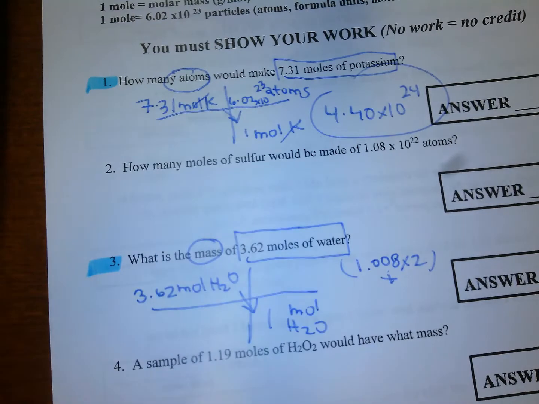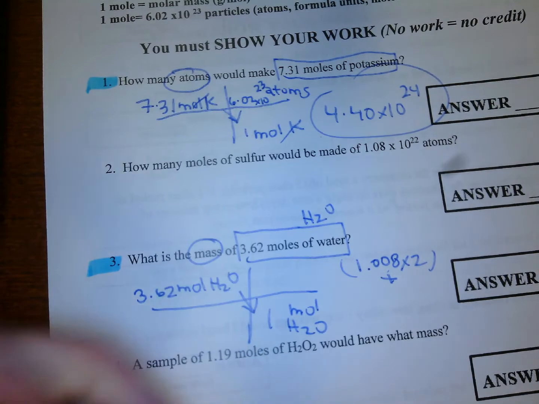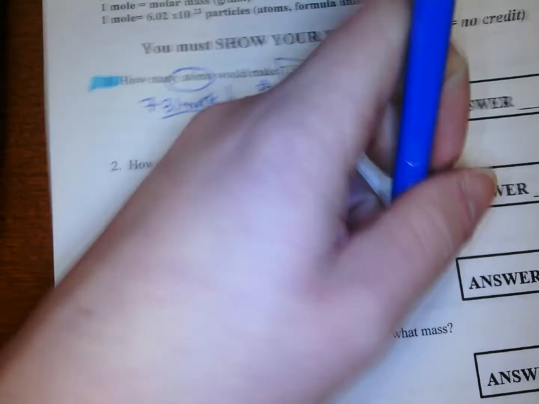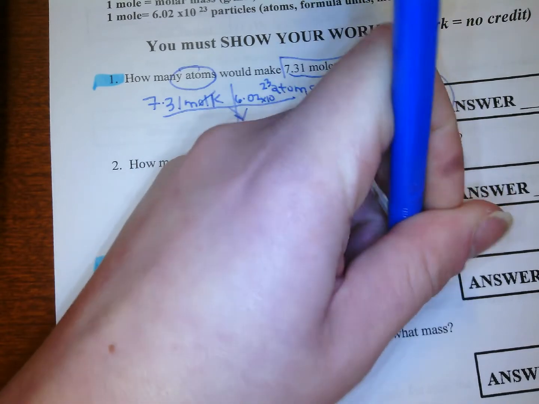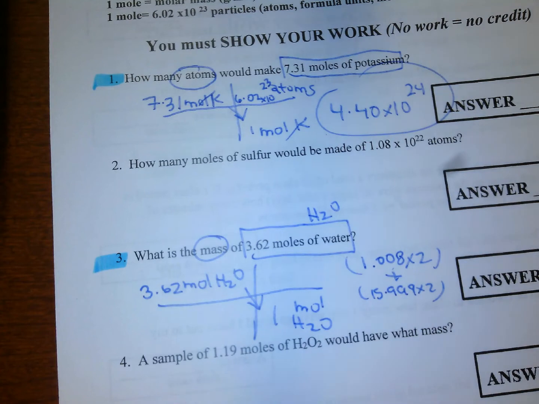That's the hydrogen plus O. It's because water is H2O, right? 1 O weighs 15.999. All right, so throw that into your calculator.